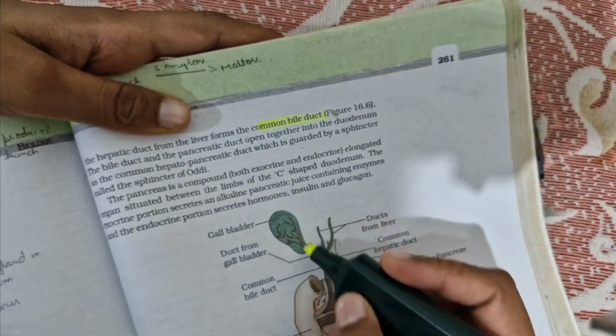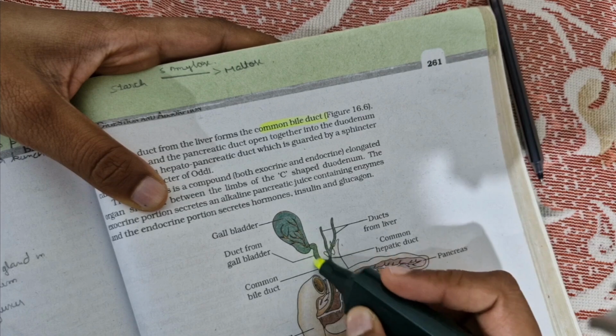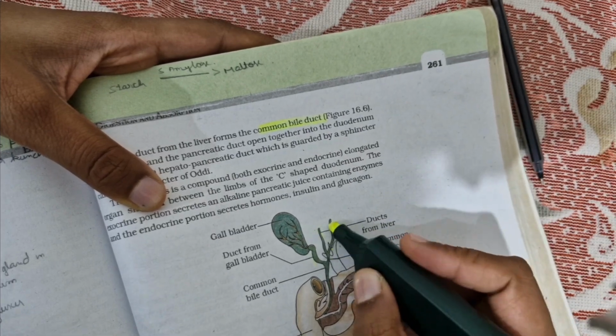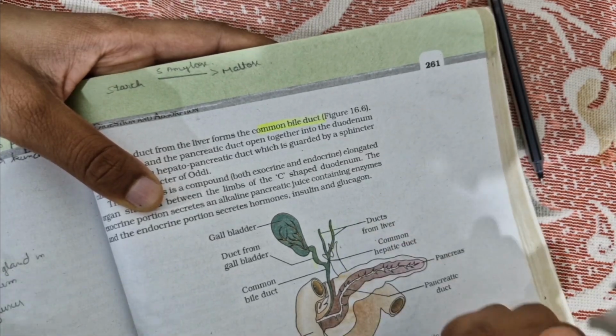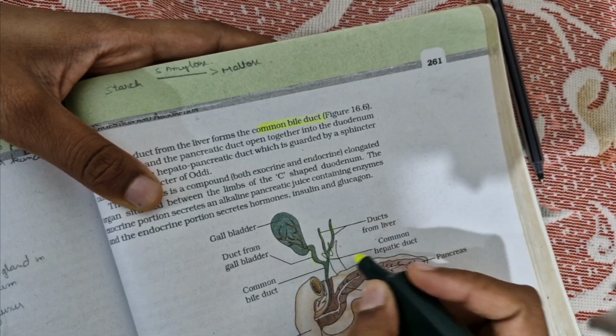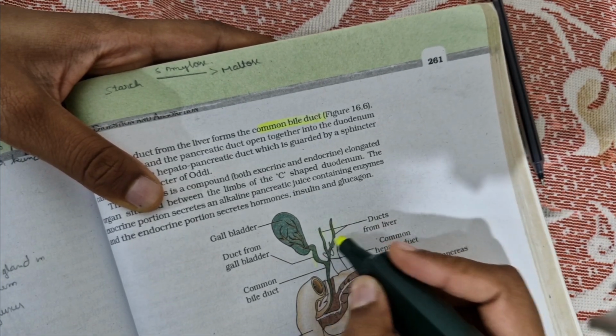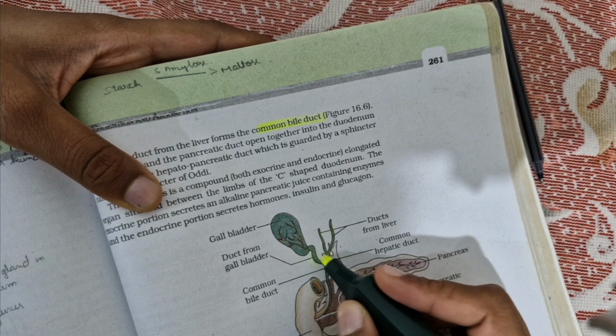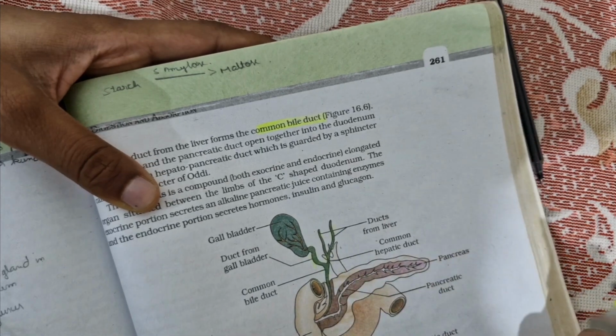See, this is the gallbladder, and the duct from the gallbladder is known as the cystic duct. These two are ducts from the liver, one from the right lobe and one from the left lobe. Both form the common hepatic duct: right hepatic duct, left hepatic duct, common hepatic duct. Along with the cystic duct, it forms the common bile duct.